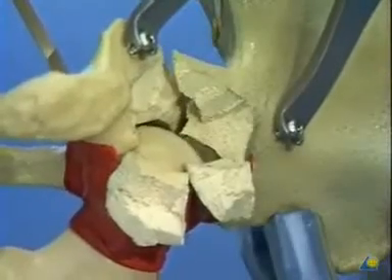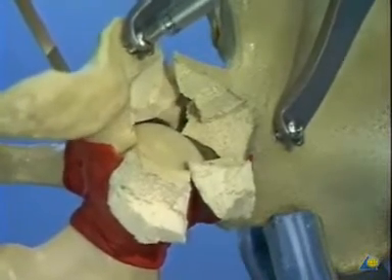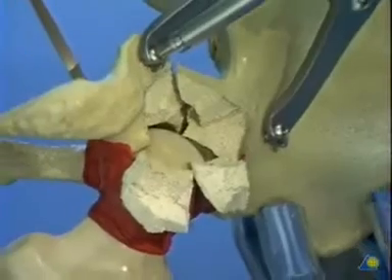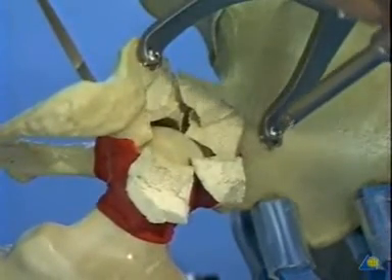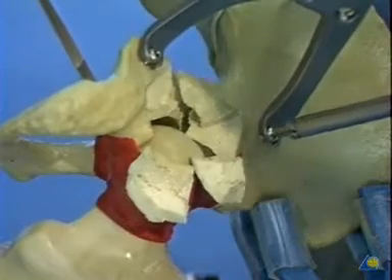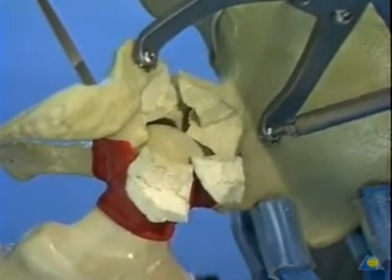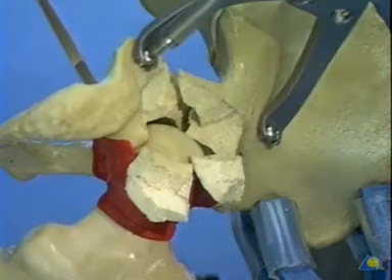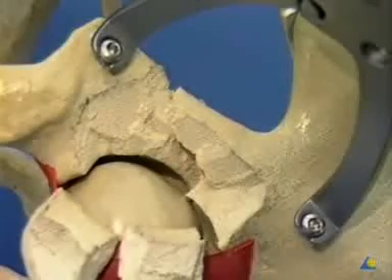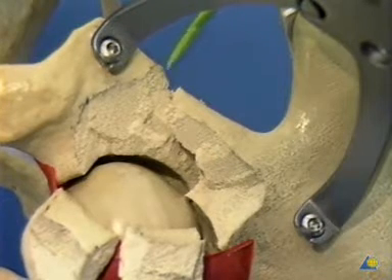The screws are not completely tightened, so that the bone fragments may rotate underneath the reduction forceps. We will now attempt to reduce the transverse fracture.